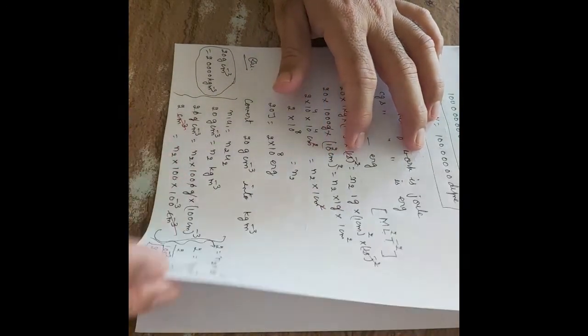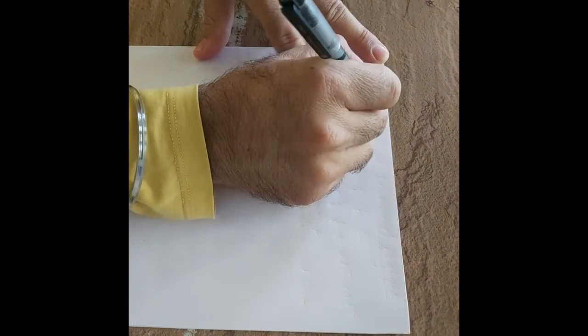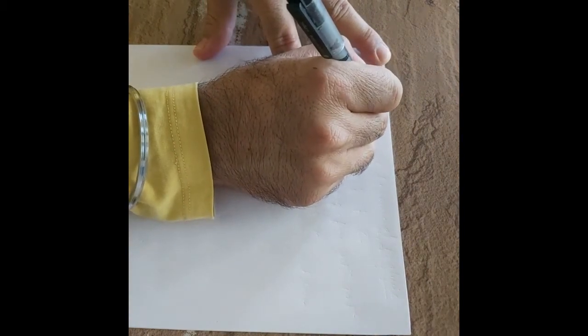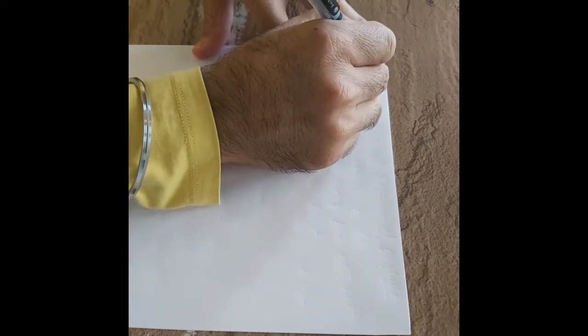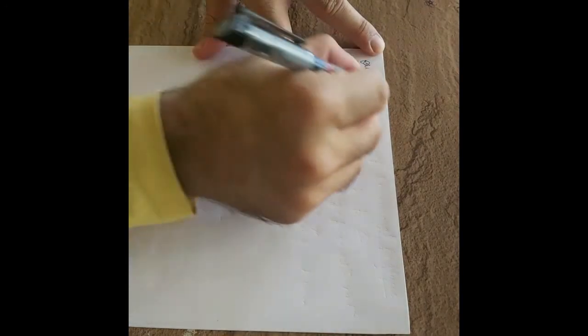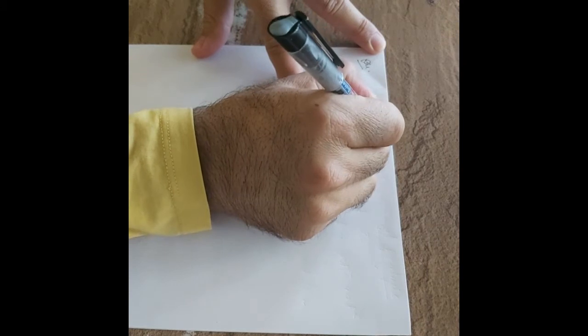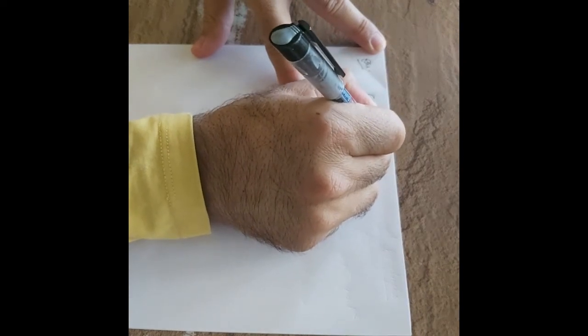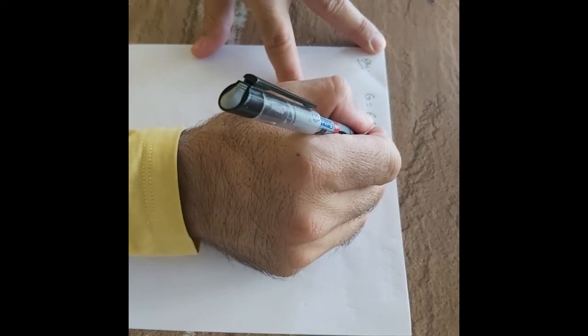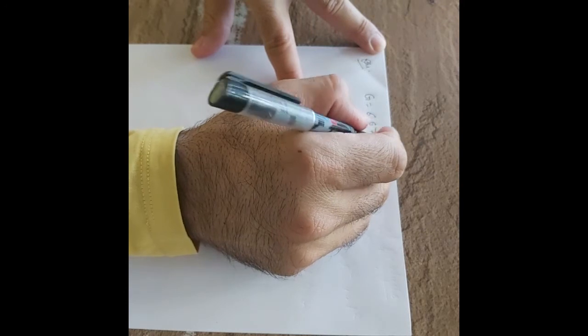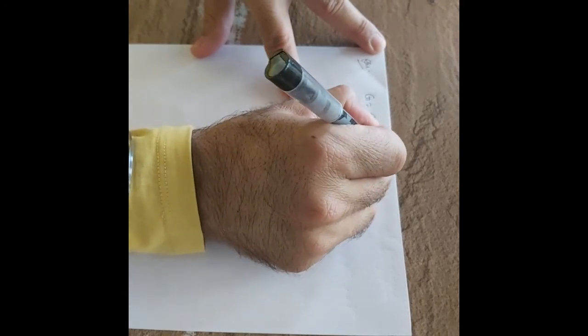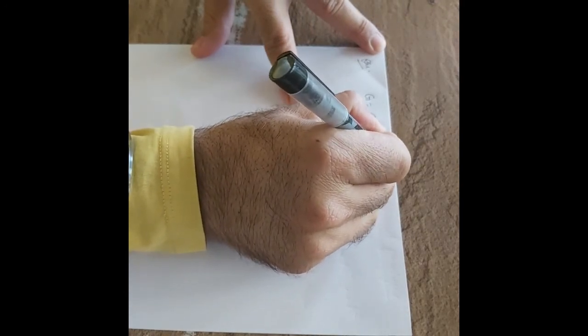Next is, let's do one more question. We know that capital G, what is this? Universal gravitational constant. You studied its value in grade 9. Its value is 6.67 into 10 to the power minus 8.